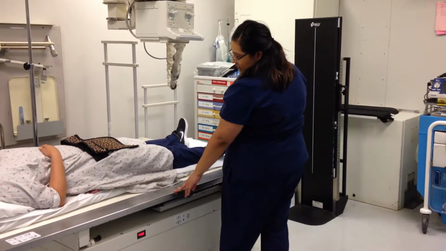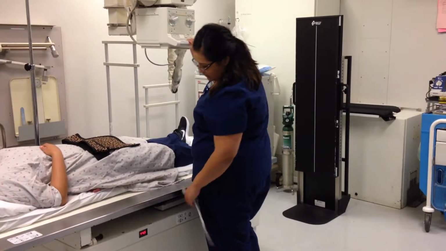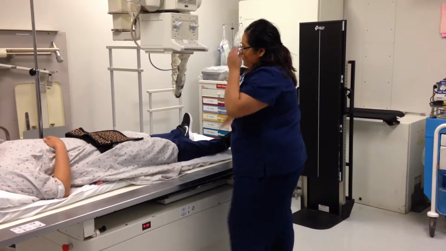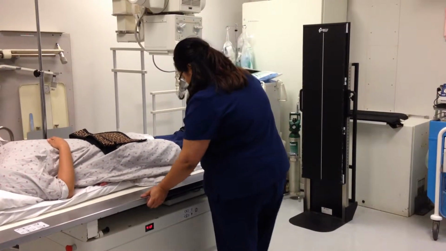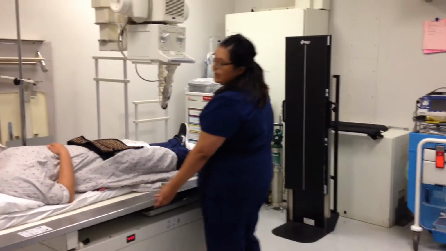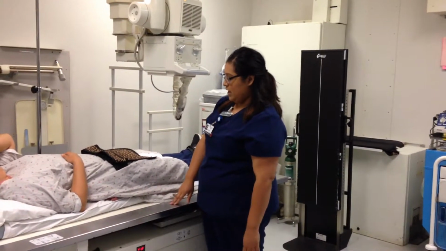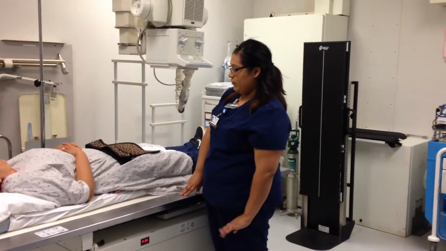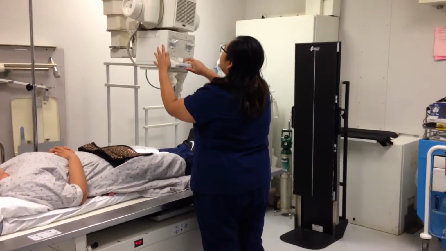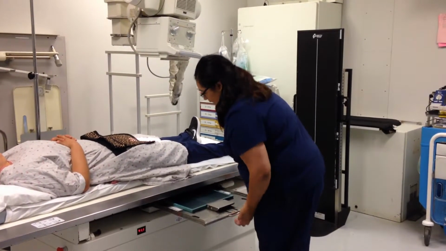And we want to get an SID of 40 inches here. Like so. And by the look of my patient, with the AP projection, we will be needing a 3 to 5 degree tube angle, and based on the measurement between our axis and tabletop, it looks like we'll be using a 5 degree angle towards the head. And making sure we're still aligned here. Very good.